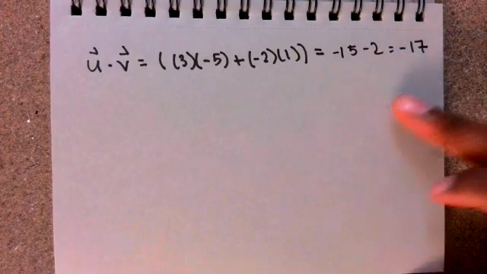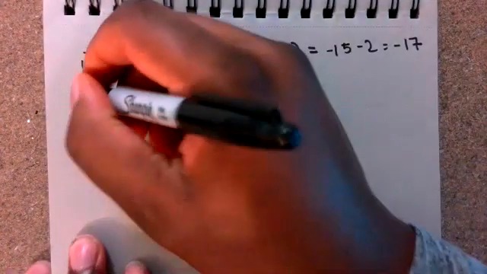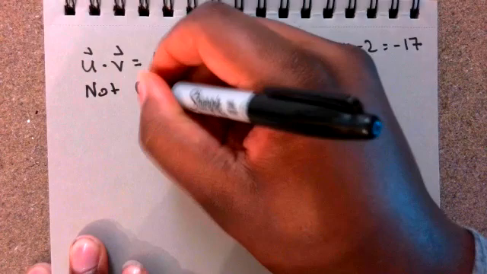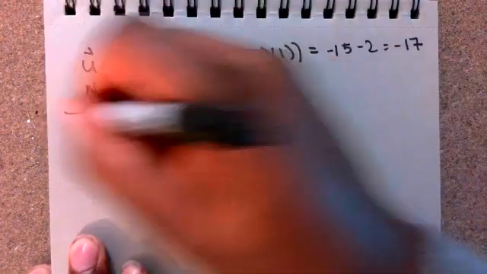So since our answer is not 0, we can say that these two vectors are not orthogonal. And it's really that simple.